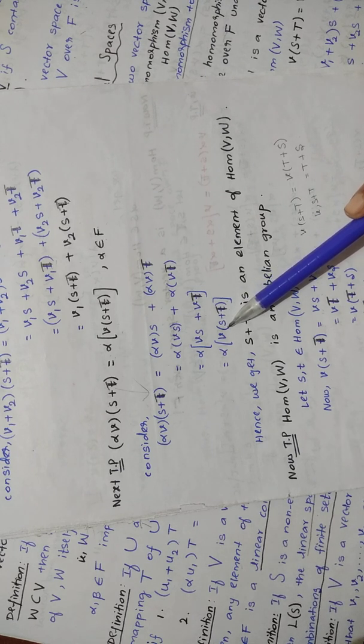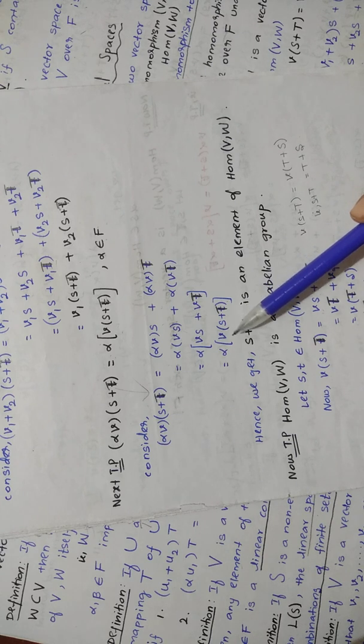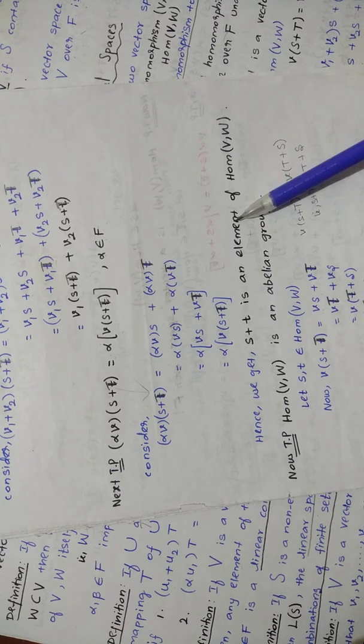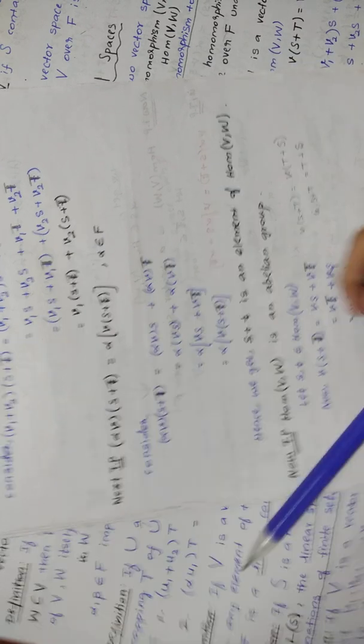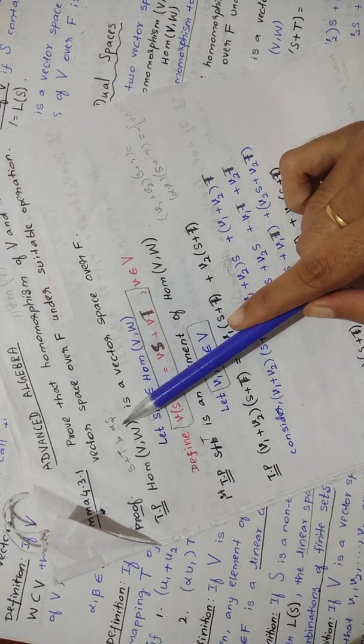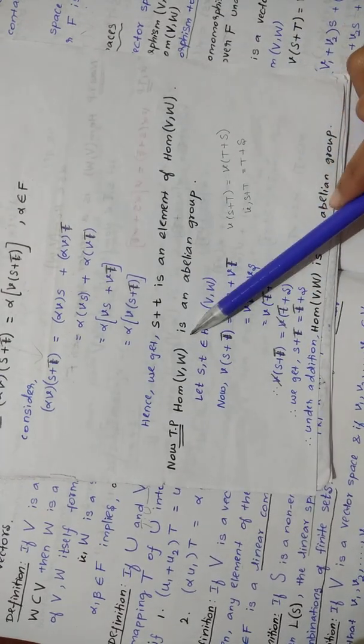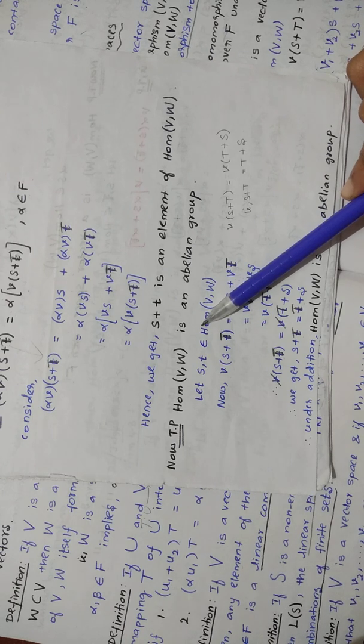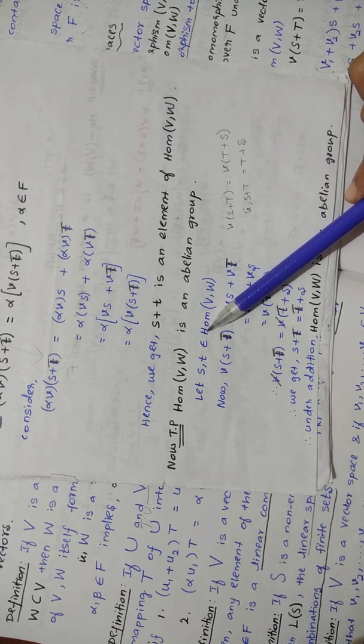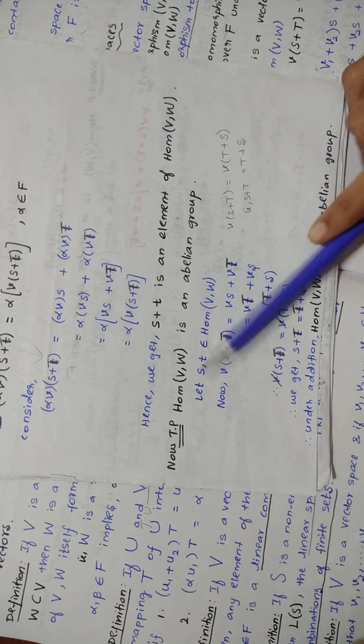So from this you can say that the element s plus t is an element of homomorphism of v comma w. So now before proving alpha s belongs to homomorphism of v comma w, what you are doing is here you are proving homomorphism of v comma w is an abelian group. That should also we have to prove. Okay, so you are proving that.